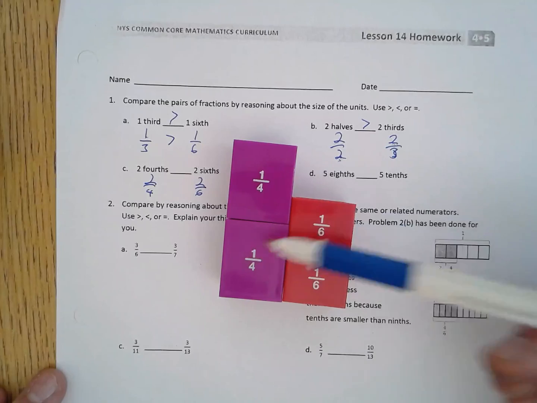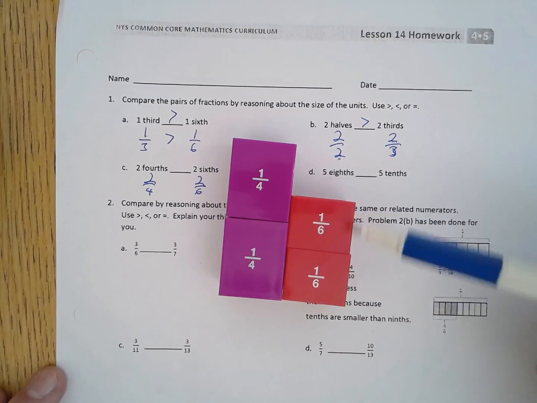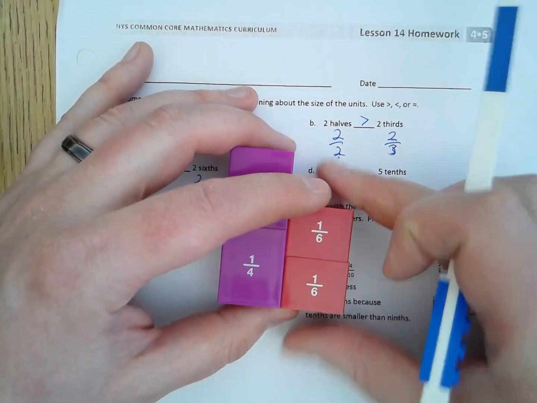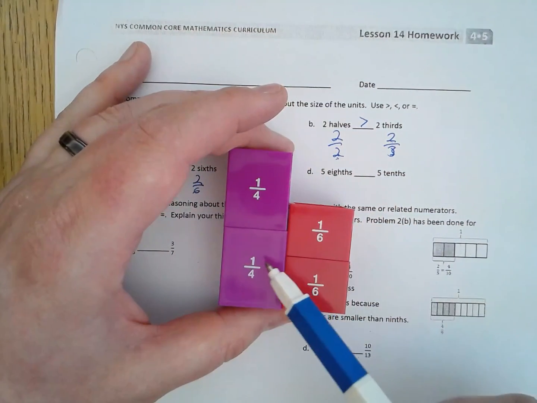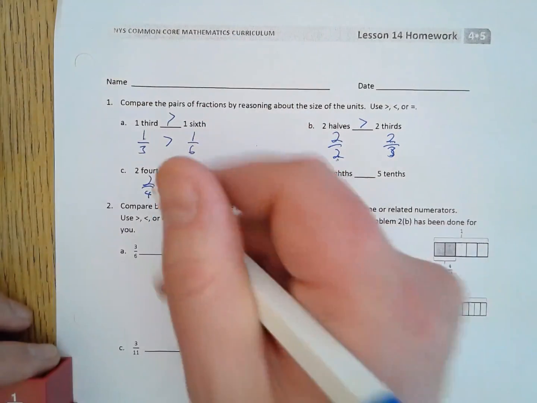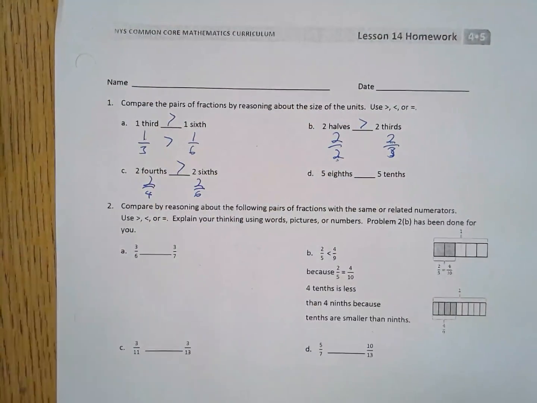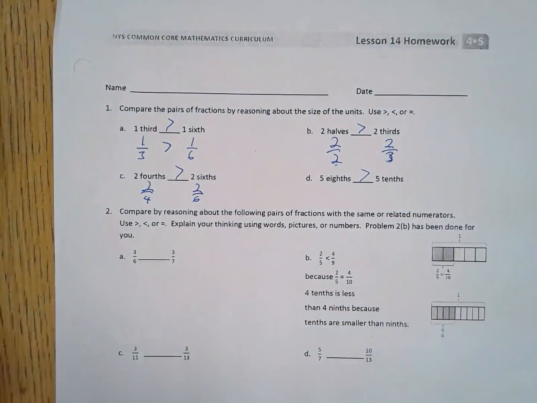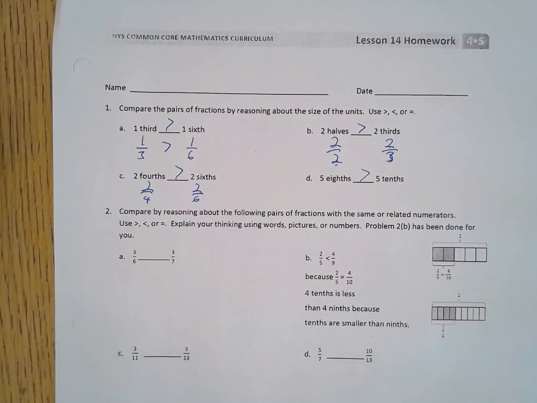We have 2/4 and 2/6. Sixths are smaller than fourths. Since we're comparing the same amount, we know that we're just going with whichever is the largest part size, which is fourths. So that's why 2/4. And same 5/8, 5/10. Eighths are larger than tenths, and that's going to be greater than right there.